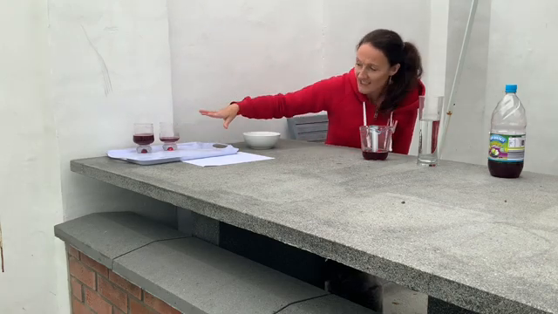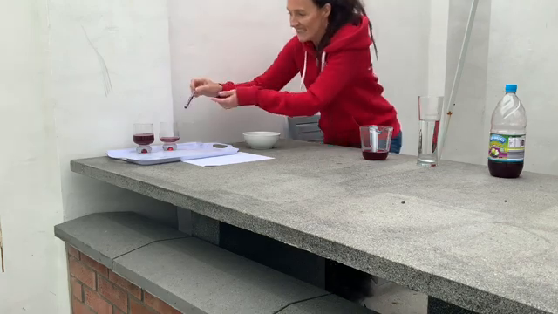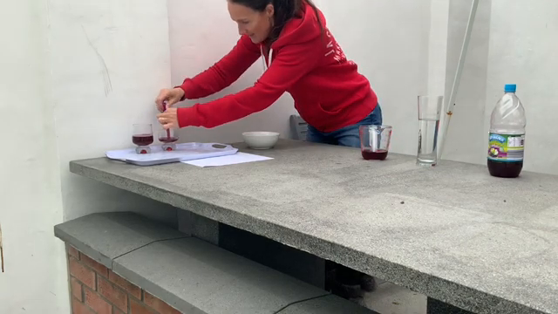You can hopefully see that the intensity of the colour is equal. Despite the fact that the volume is different, the intensity of colour is equal. It's easier to see that if we draw up an equal volume in another syringe.